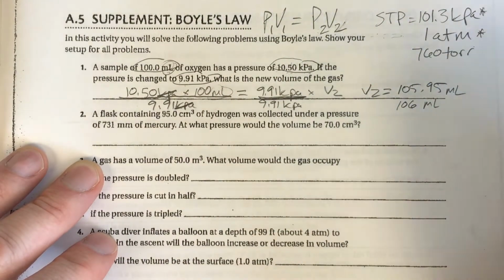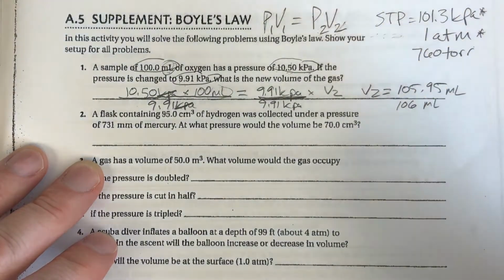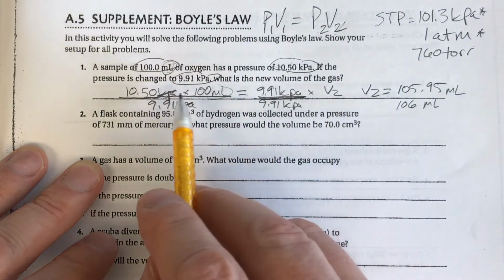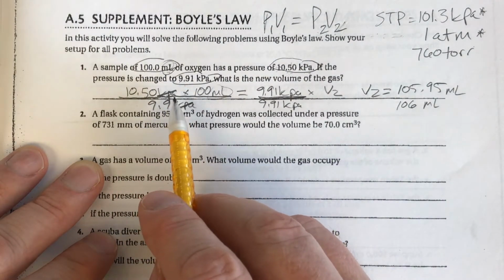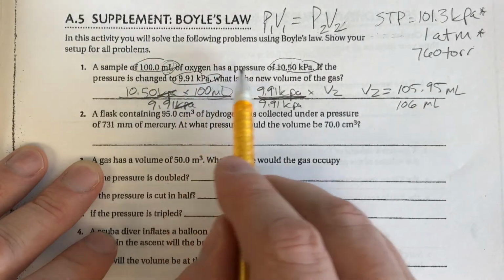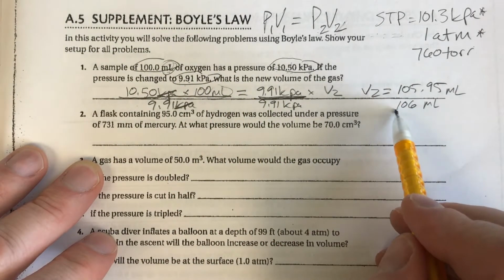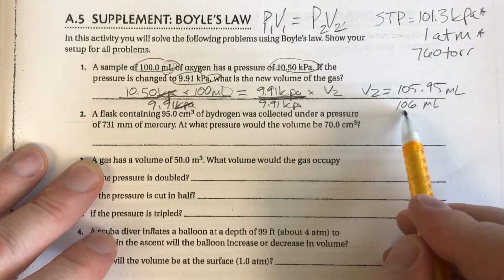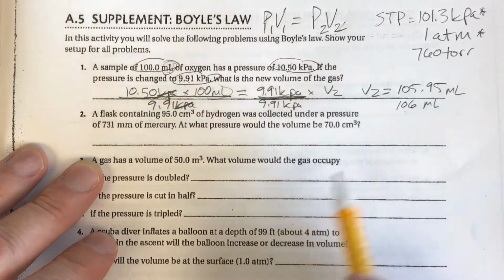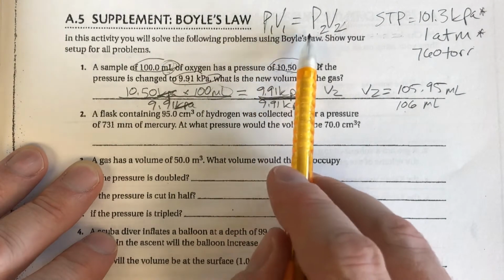Depending on whether you're looking for significant figures or not, we could say 106. When we do calculations with significant figures, this one has 4 significant figures, this one has 4 as well, but this one has 3. So my final answer should really only have 3 significant figures, going with the one with the least amount of significant figures. Again, our formula is P1V1 equals P2V2.